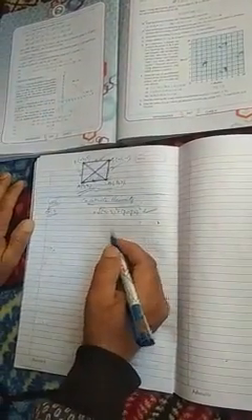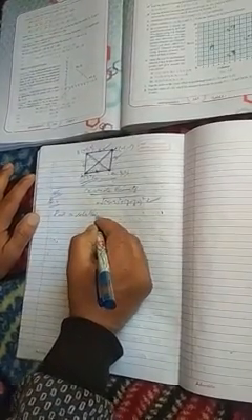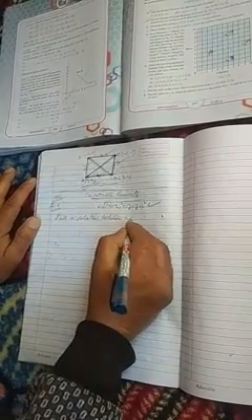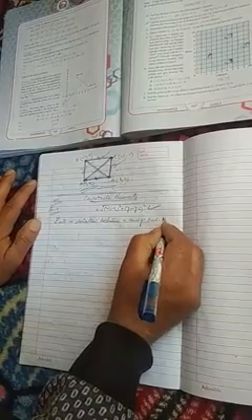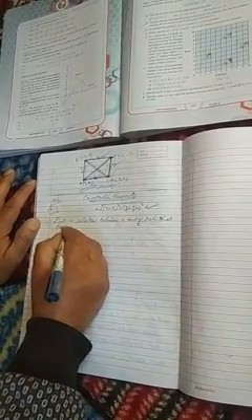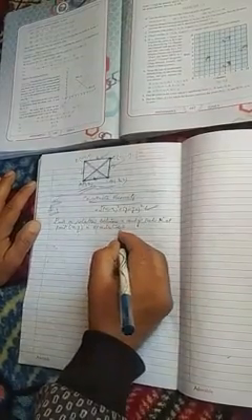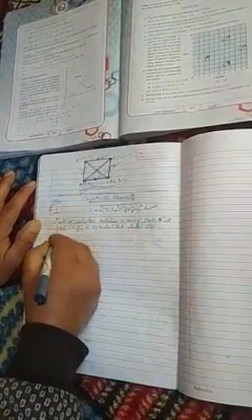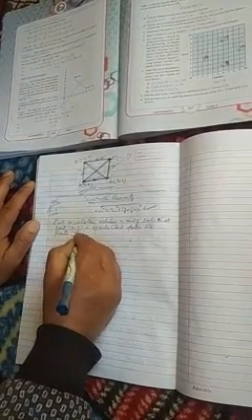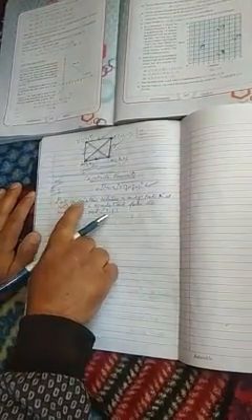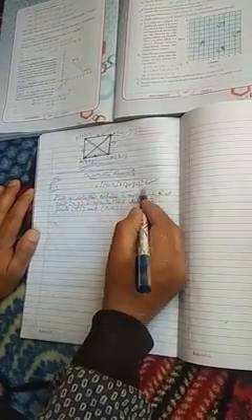Now, Example 4 says: find a relation between x and y such that the point (x, y) is equidistant from the points (7, 1) and (3, 5). That is the question. The question says, find a relation between x and y.